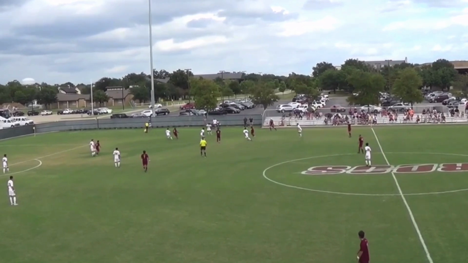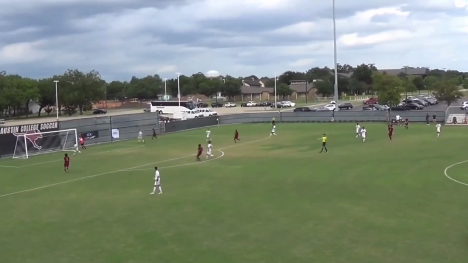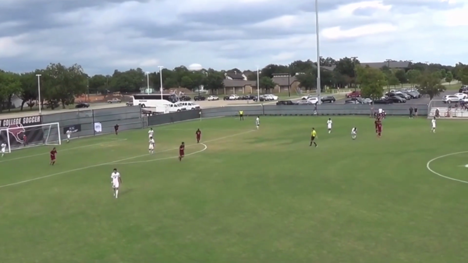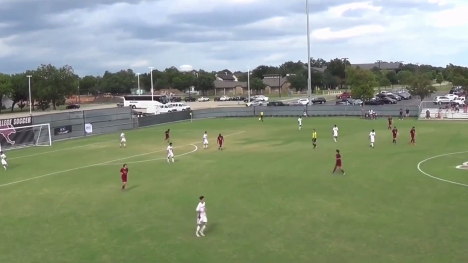So they play yet another ball in over the top. I'm just a little bit behind my man. He gets a shot off, but I pressured him to take a first touch volley, and we end up getting a goal kick out of it.